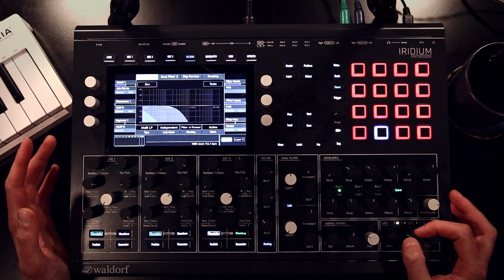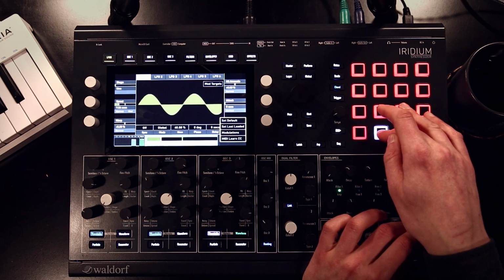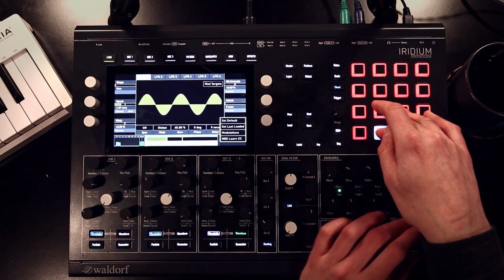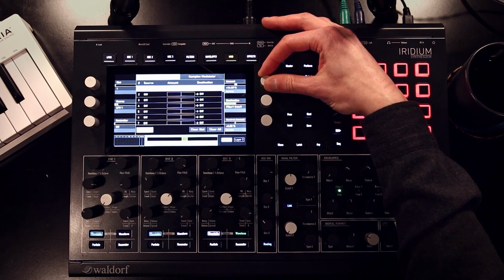Now it's much too fast, so I reduce the speed until I like it. That is nice. Maybe the effect is a bit too much, so I reduce the amount here in the mod matrix.